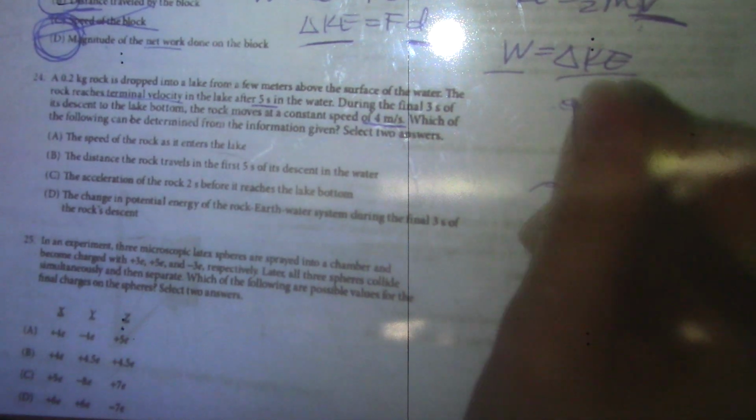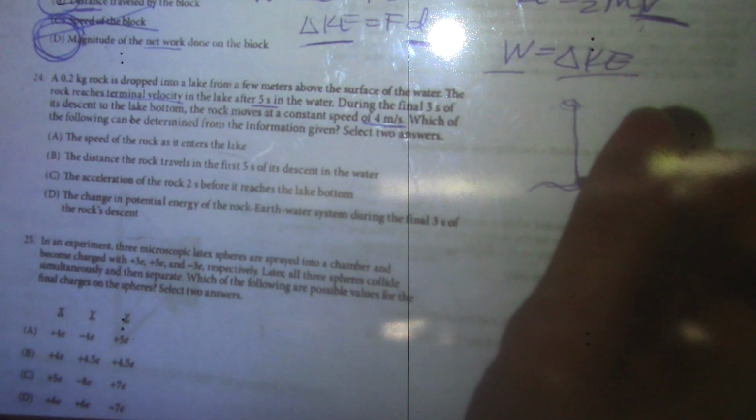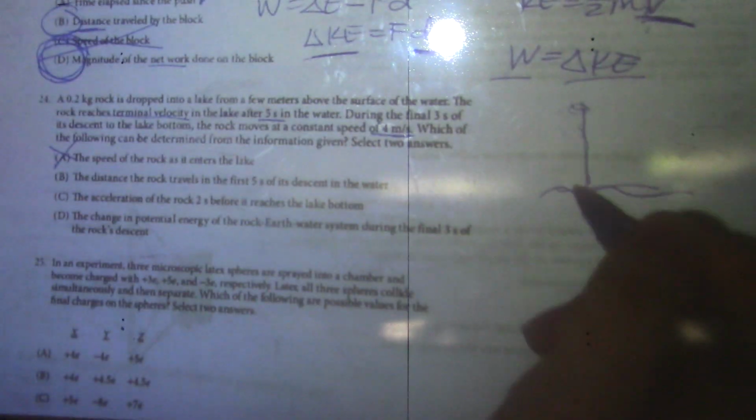So would I be able to find the speed of the rock as it enters the lake? All I know is that it was dropped a few meters above the surface, so I don't know the speed. I know the acceleration as it falls, but I don't know the distance or the time it fell through, so I don't know how I would get that speed. The distance it travels in the first 5 seconds of its descent? Well, I don't know what speed it was at the beginning, and I don't know how much it's decelerating, so I'm not sure how I would get that.